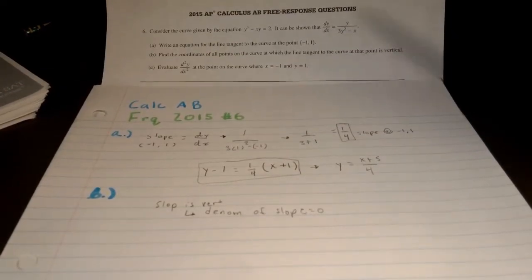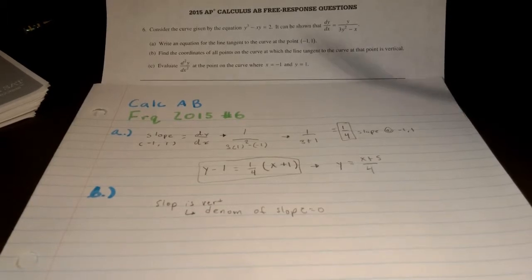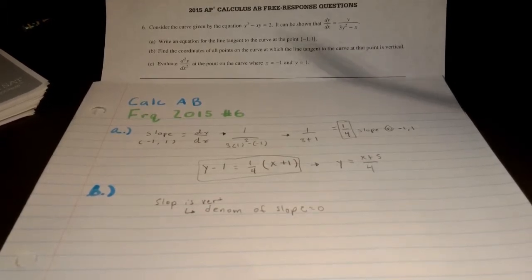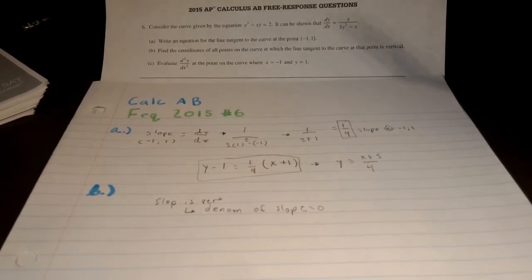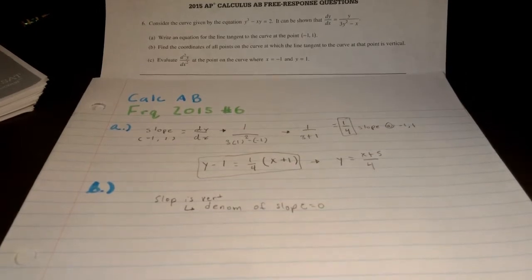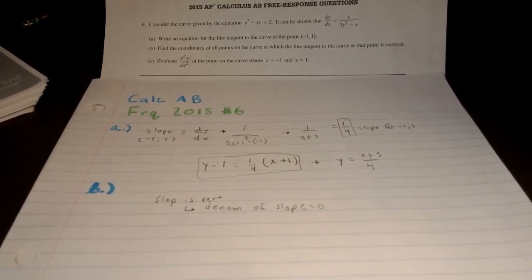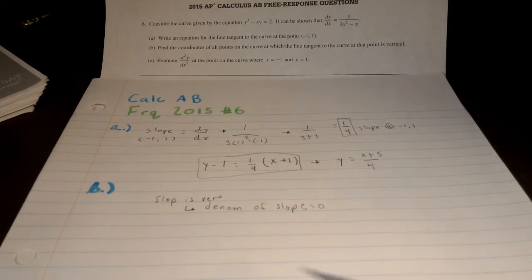So we're going to start here. You always have to remember that this is the non-calc section. The last problems, I think 4 through 6 on all the Calc AB exams, and I think BC exams, are non-calc. So make sure you store your calculators away or don't use them. So for this one, we're going to look at problem number 6.